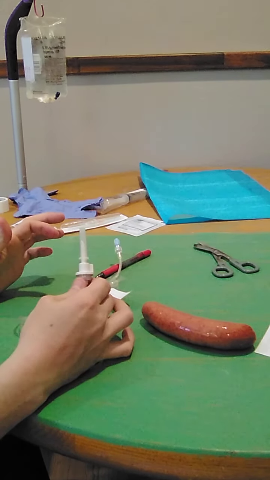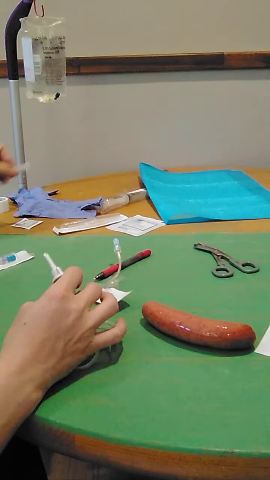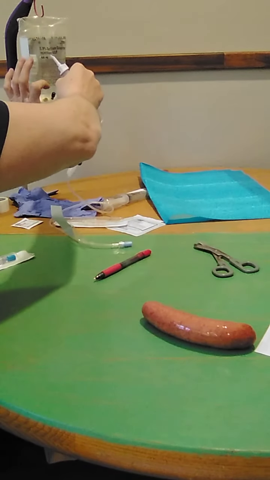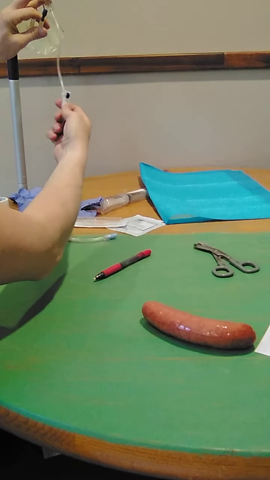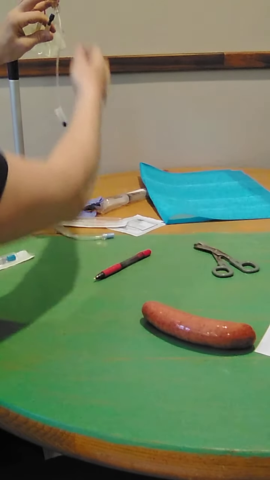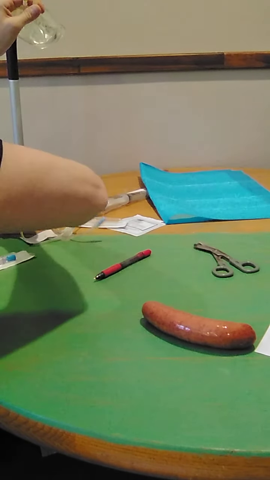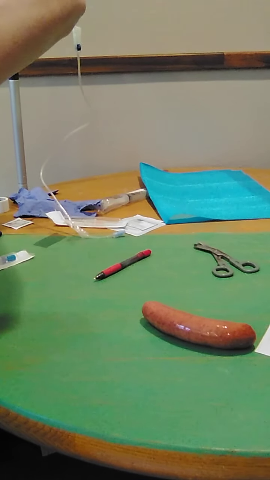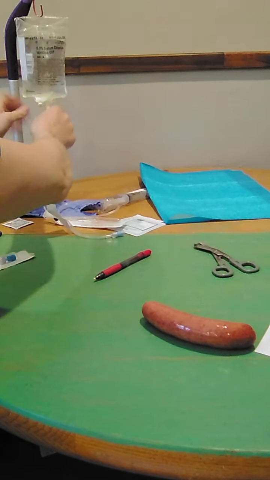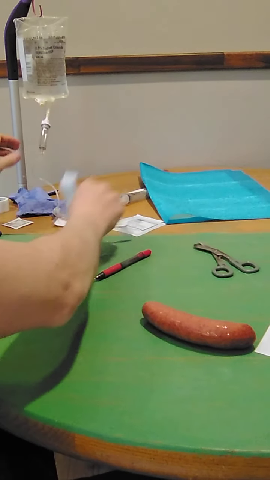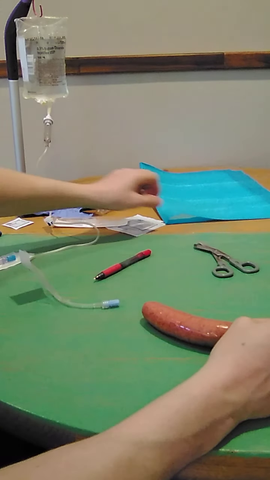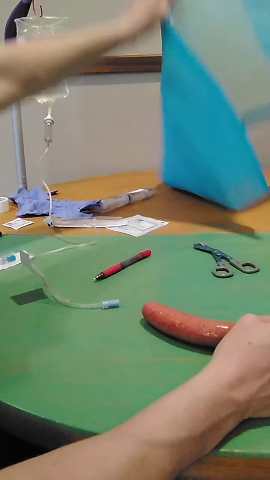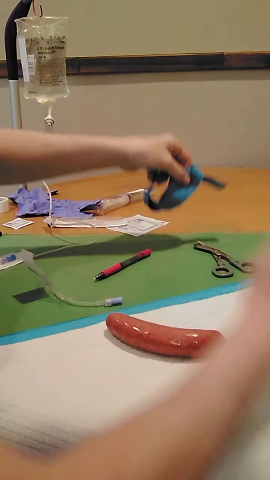So I'm going to remove this cover on the spike, maintaining its sterility, and I'm going to pierce this solution. And I've locked my saline with its valve. Pierce that. And that looks fine. I'm going to get my linen barrier placed under the patient's extremity that they prefer.